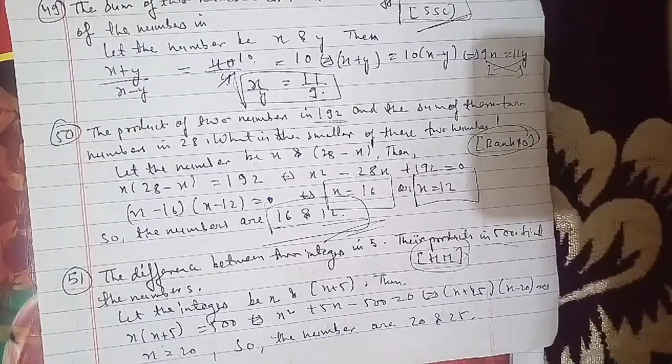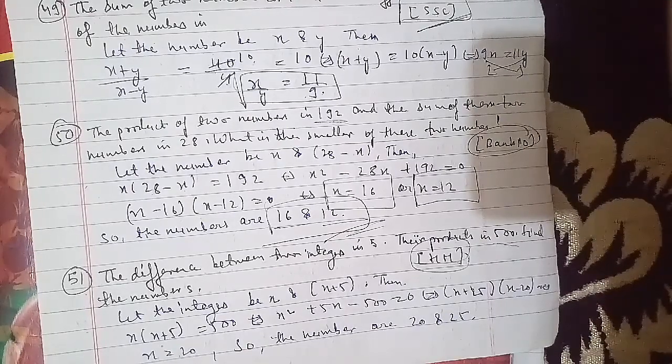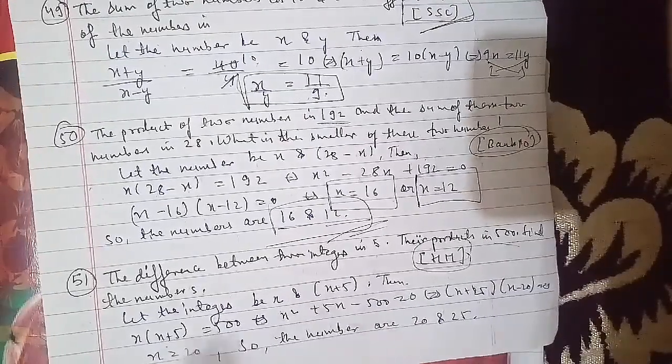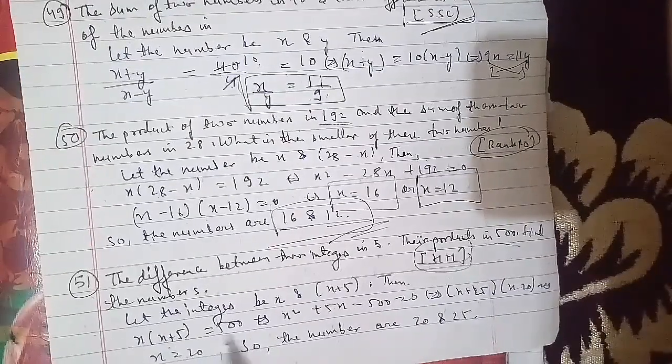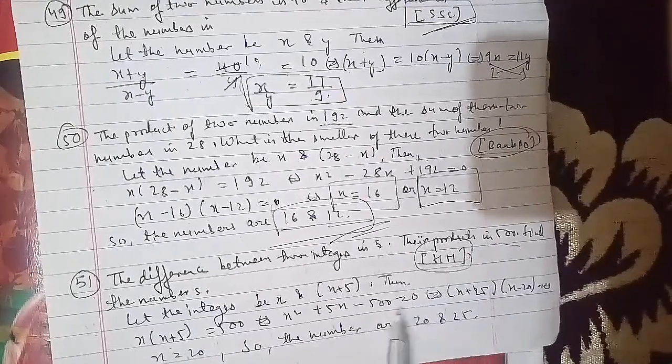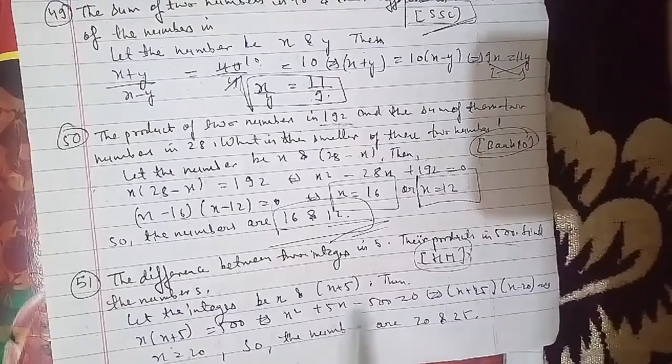Then x(x minus 5) is equals to 500. x square minus 5x minus 500 equals to 0. We'll factorize this, then (x plus 20) and (x minus 25), so we can say that x equals to 25. So the numbers we'll get are 20 and 25. That will be the right answer for the question, that is your problems on numbers here, and that is also an important one. Let's go ahead with another question, which is your 52nd question of the sessions as well.